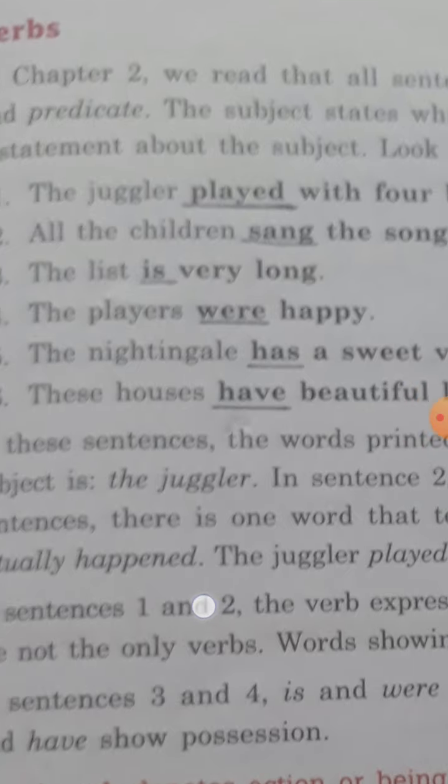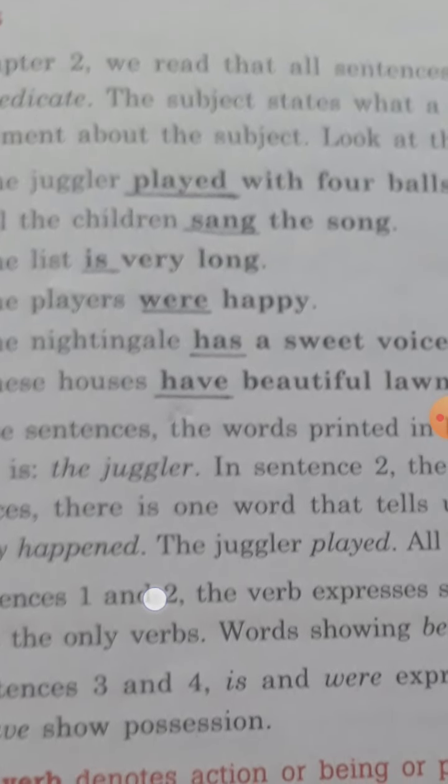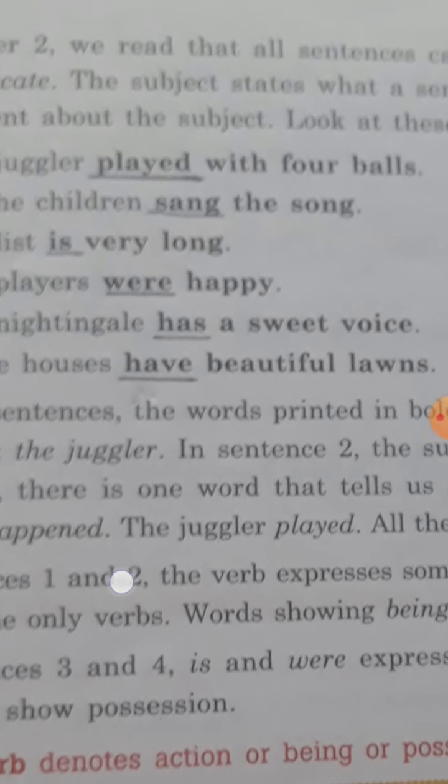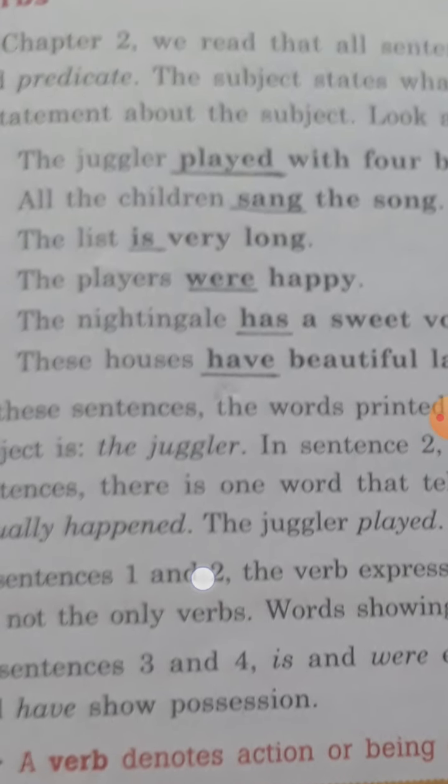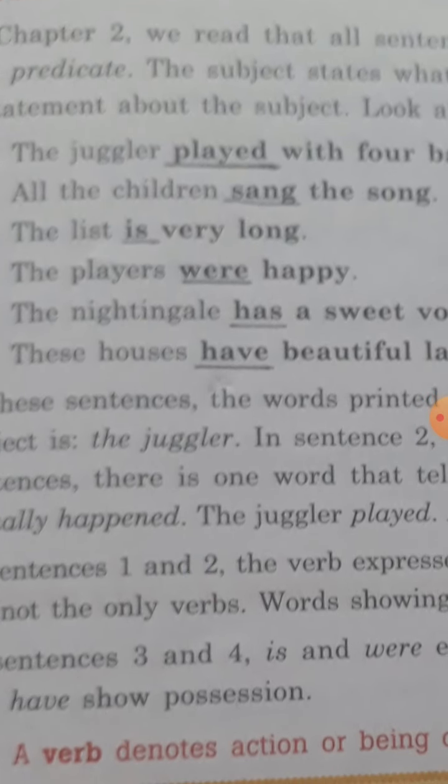The nightingale is the subject, has is a verb. A sweet voice is the complement. These houses have beautiful lawns. So, in these sentences, the words which are printed in bold are predicates.